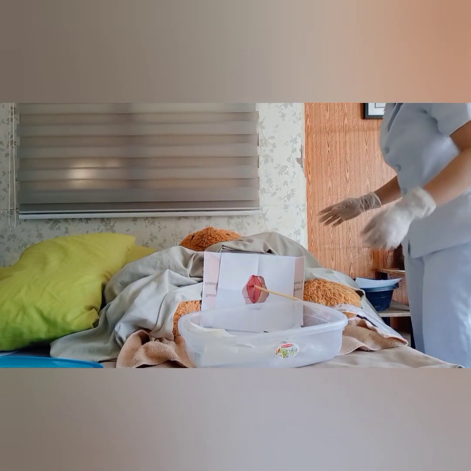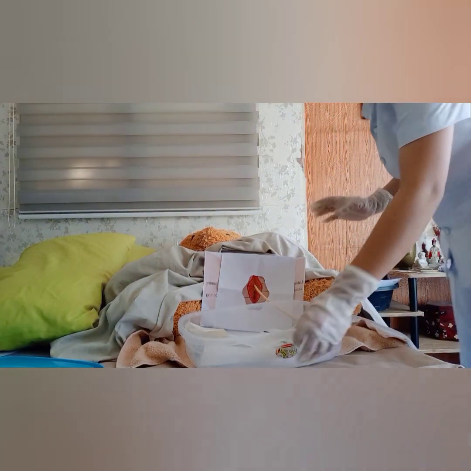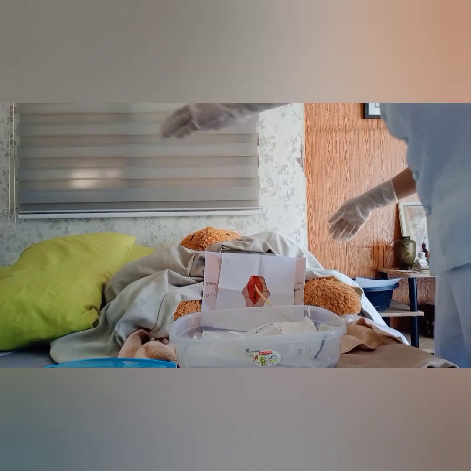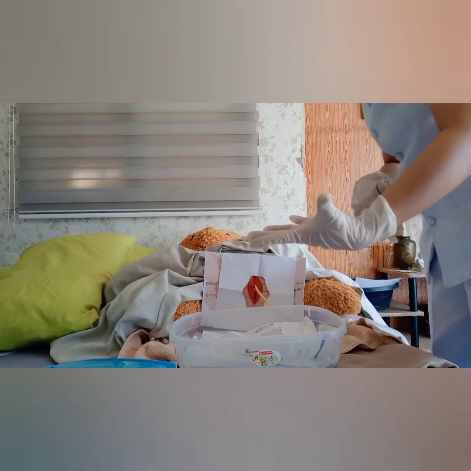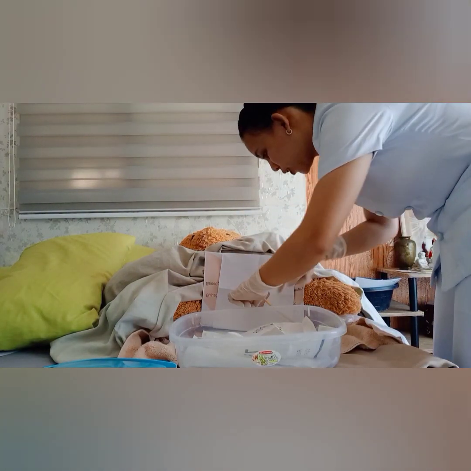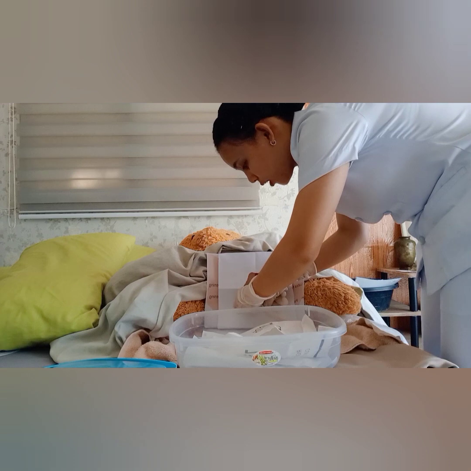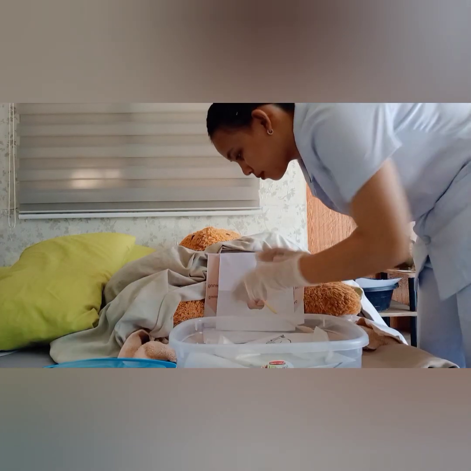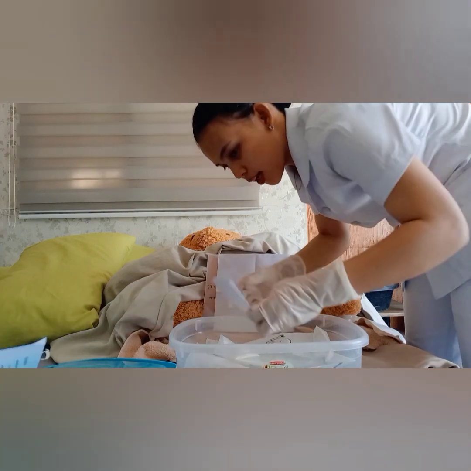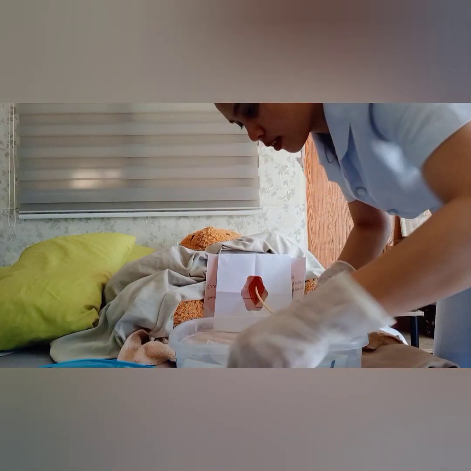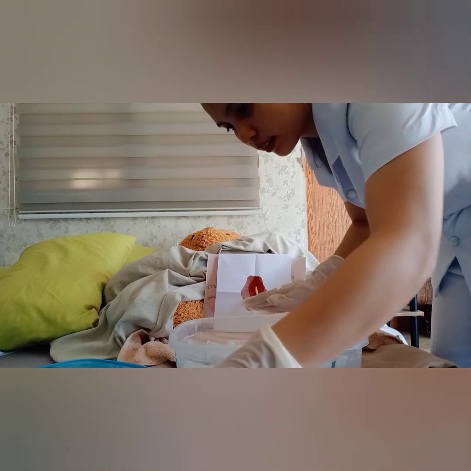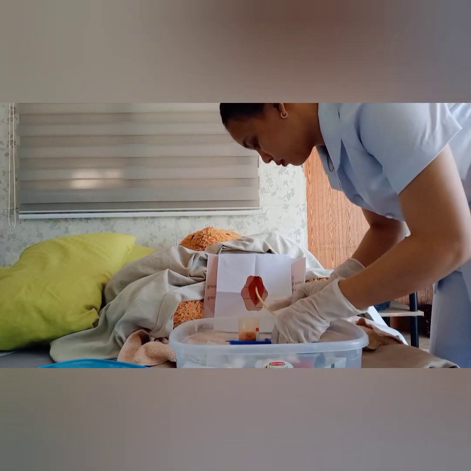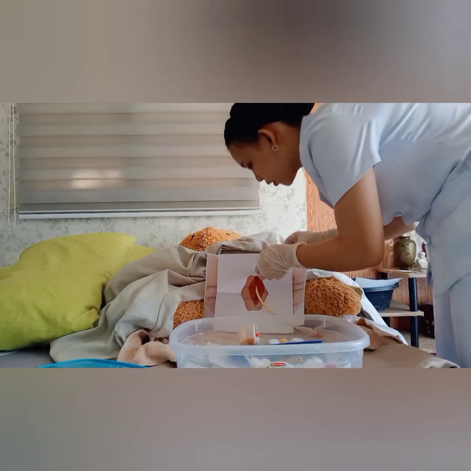Okay. Ma'am, I am now done with the procedure, and we are gonna place the patient comfortably. So I will now remove this one, okay, and I will just remove these things. Okay.